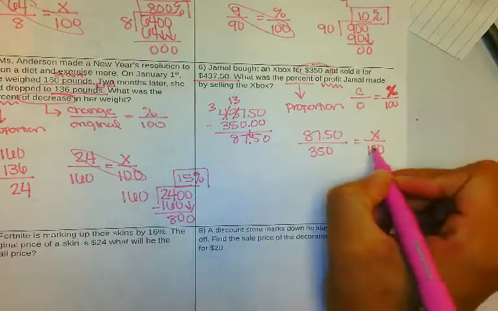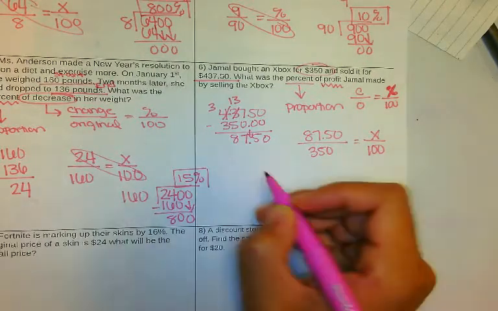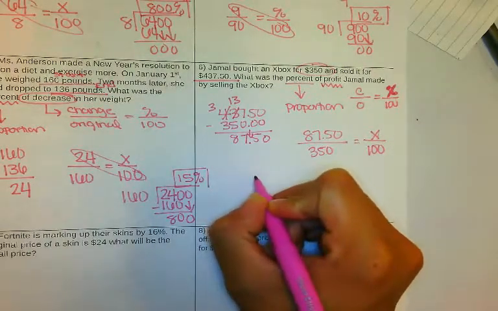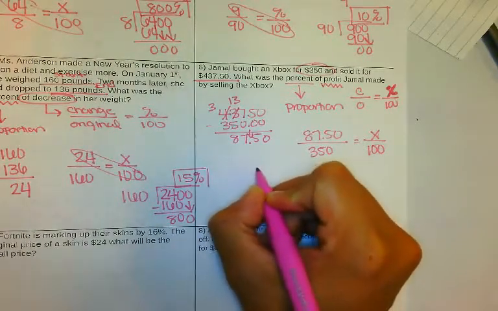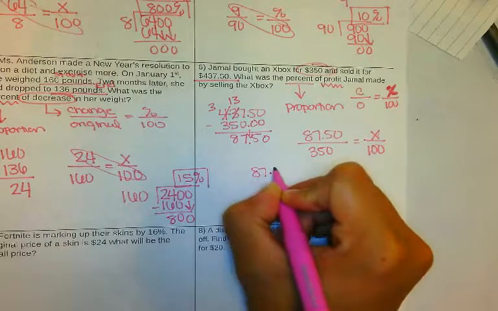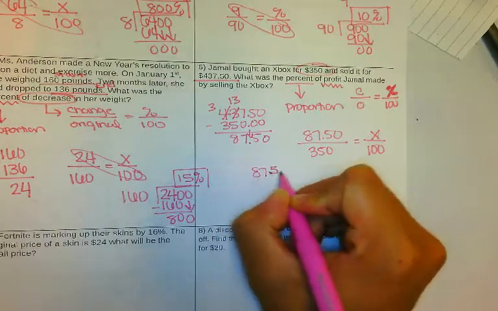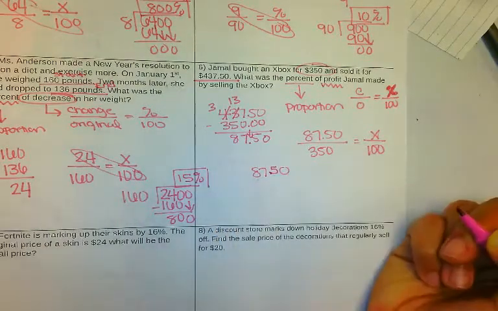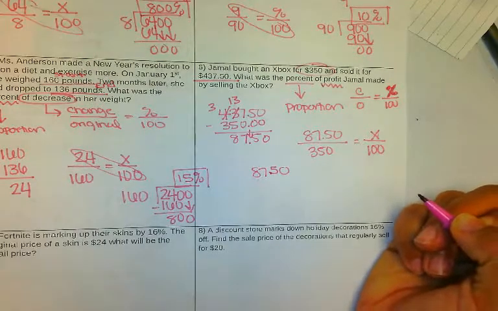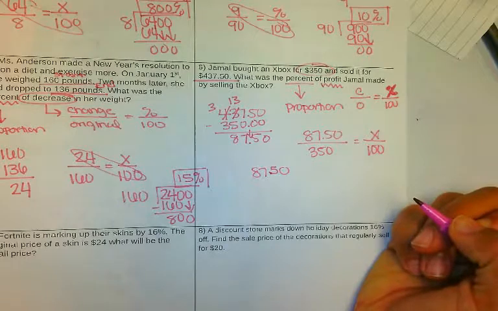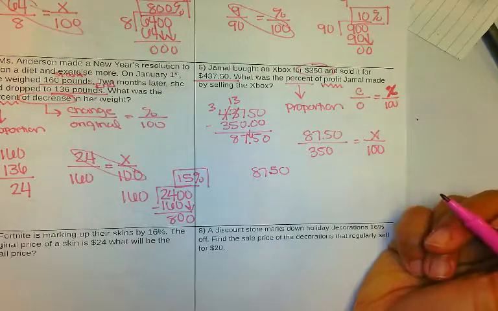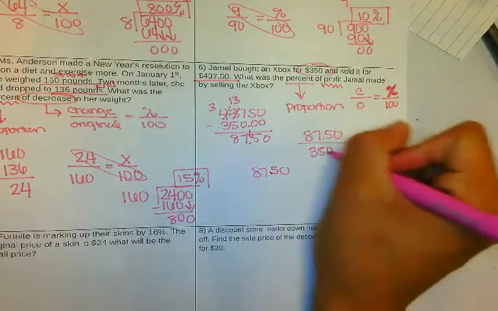When I cross multiply with this, I want you to actually do it. Make sure you pause the video and do it. Your answer should be 8,750. Okay? If you did not solve it, I need you to pause the video and solve it. You have to get practice doing multiplication and division. So you need to practice. So please, if you have not paused it and solved it, please do it. And then we're going to divide by 350.